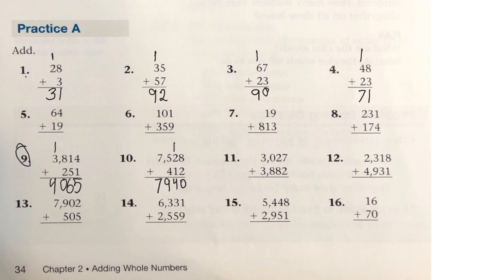3,027 plus 3,882. 7 plus 2 is 9, starting with the ones column. Nothing to regroup there. The tens column has 2 plus 8. That's 10. We have to regroup 1. 1 plus 0 is 1. 1 plus 8 is 9. Good. And 3 plus 3 is 6.